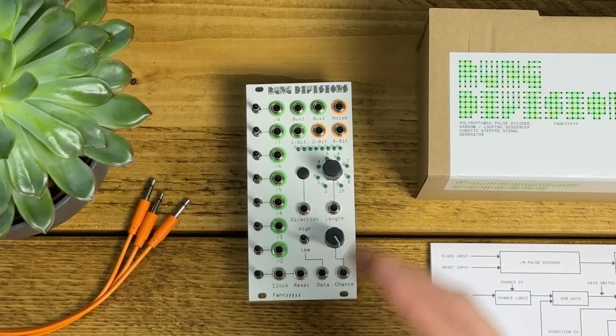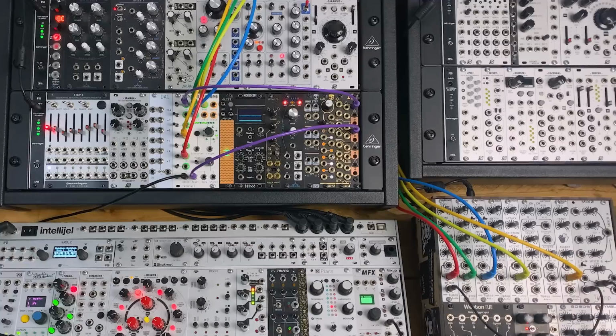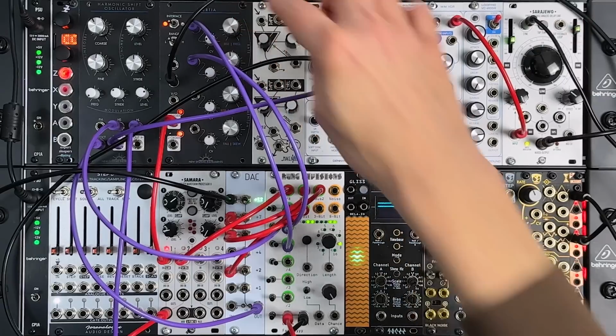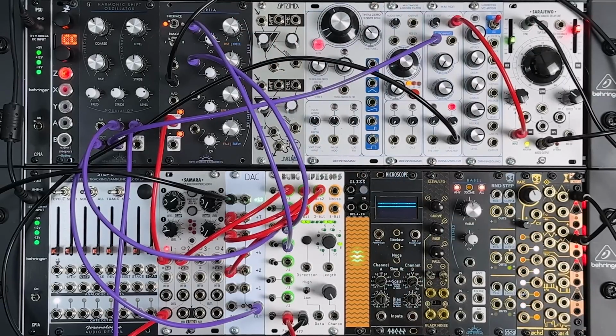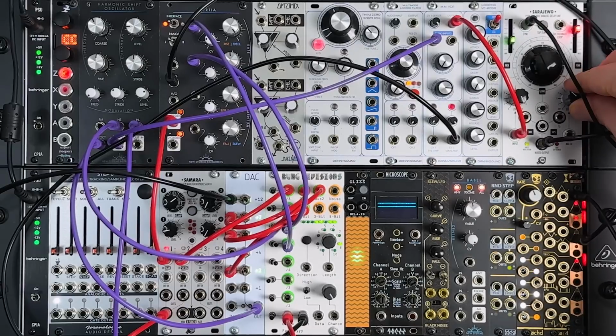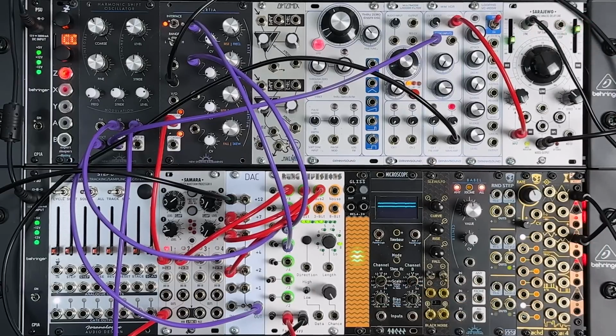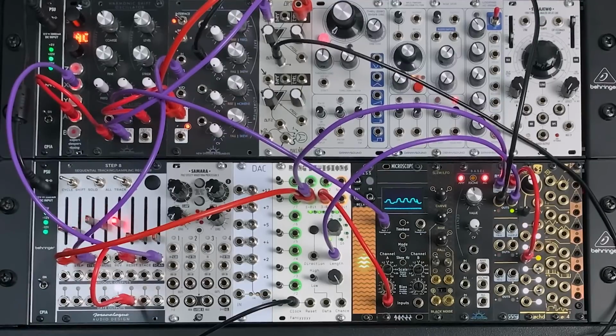For example, I've been using it as a trigger sequencer for drum sounds, and as a source of rhythmic gates fed into a DAC to produce a melody. You can patch it as a kind of voltage-controlled clock divider to advance a sequencer. The shift register can produce random or looping melodies that change direction.